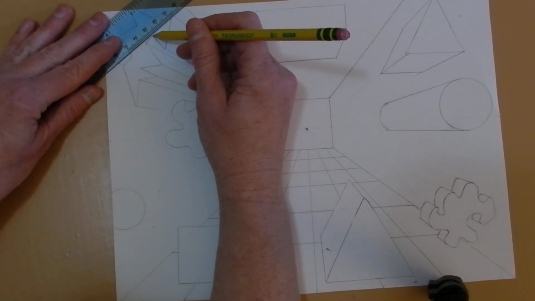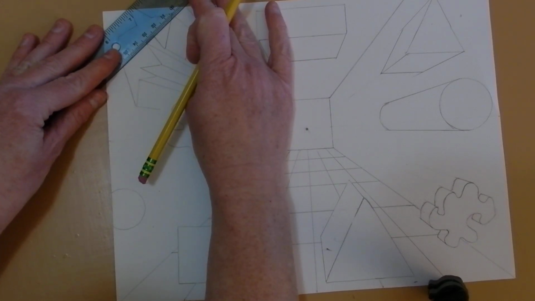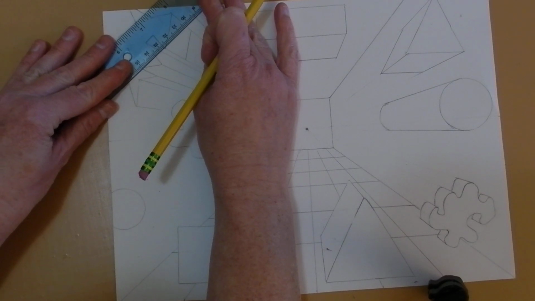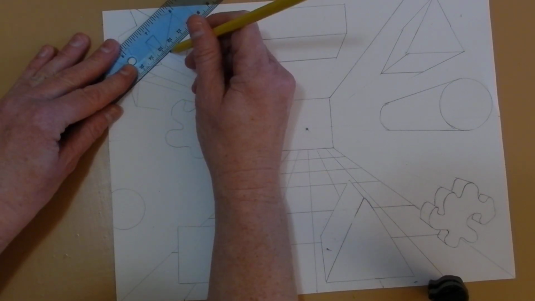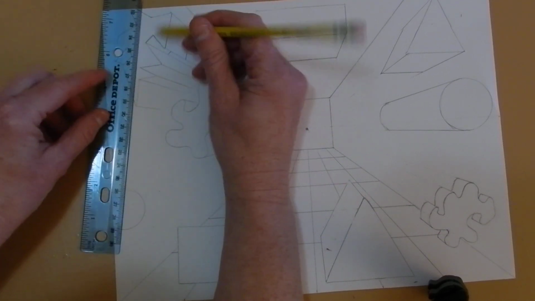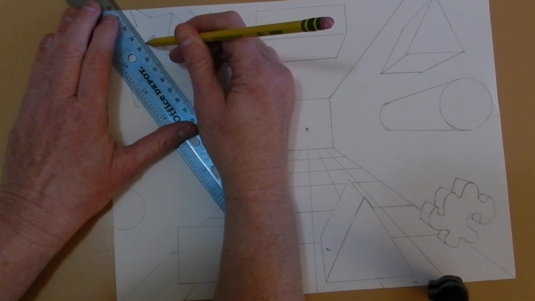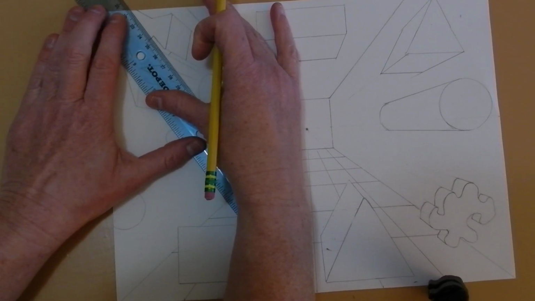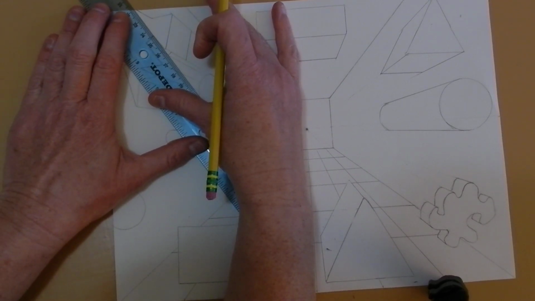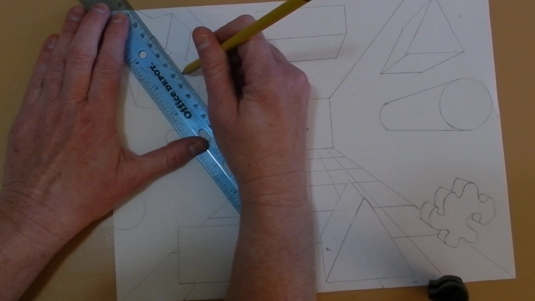So if the front of this part of the line is at this angle, I'm going to slide it back, keeping it parallel to the front, and I'm going to put that line there. Okay. This line curves down, so we're going to slide it back so that it's parallel to the front, and we're going to put that in.